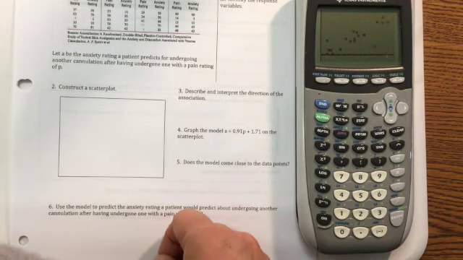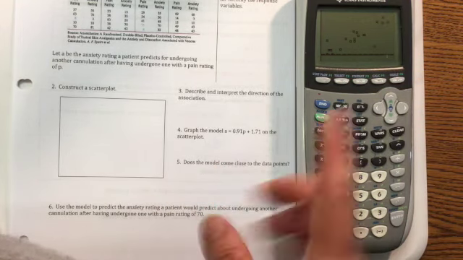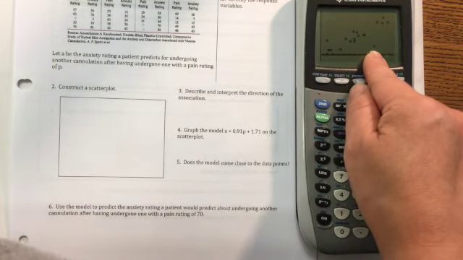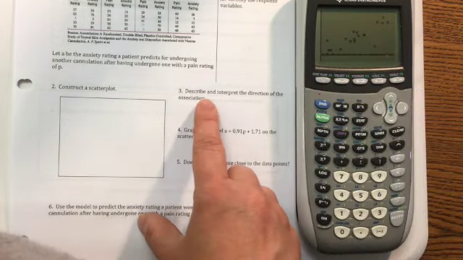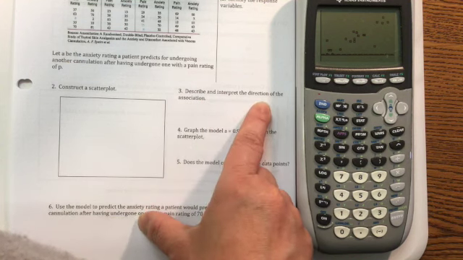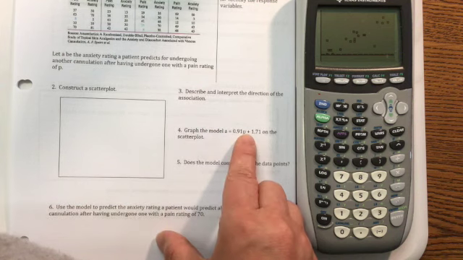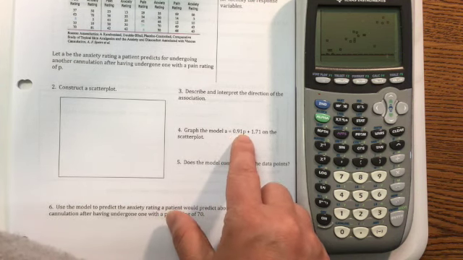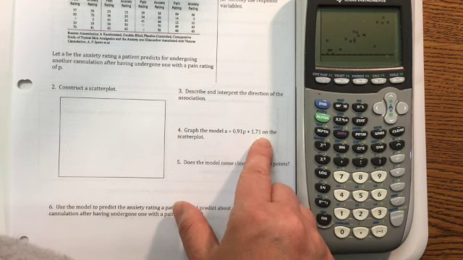Okay, and do we have any outlier? Well, maybe we have one little one right here. So those are the things you can write down. So interpret the direction of association. Well, the direction is positive. Okay, graph this. Okay, now number 4, we are going to graph A equals 0.91P plus 1.7.